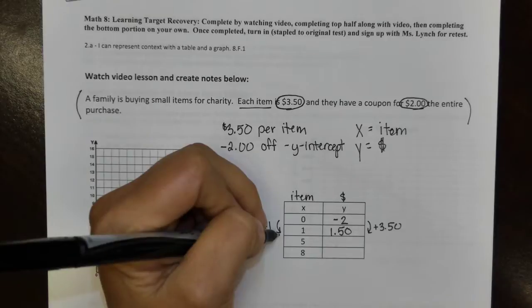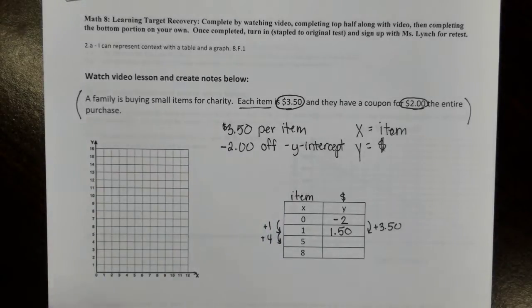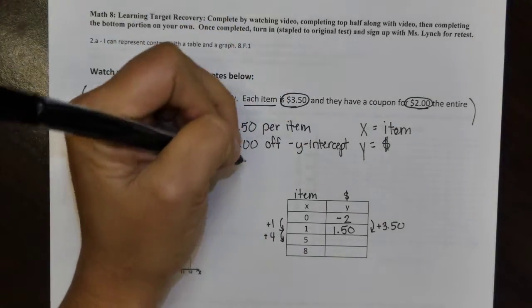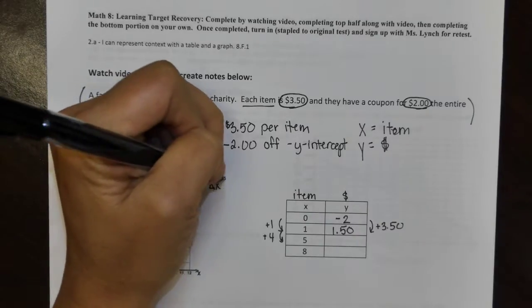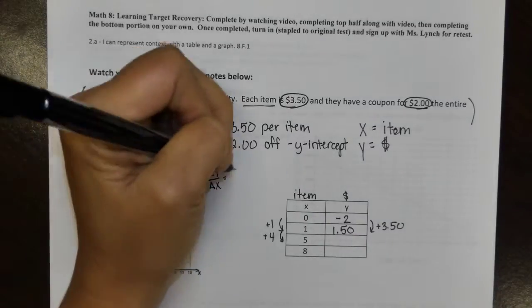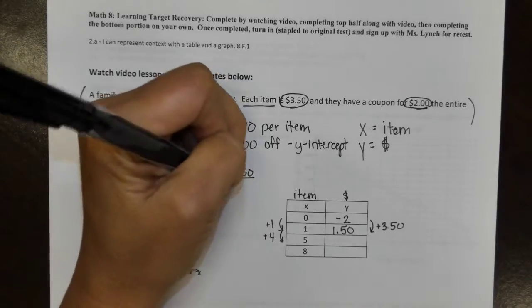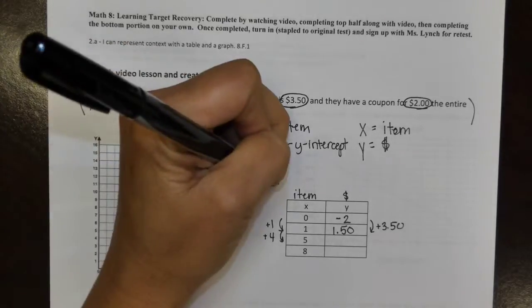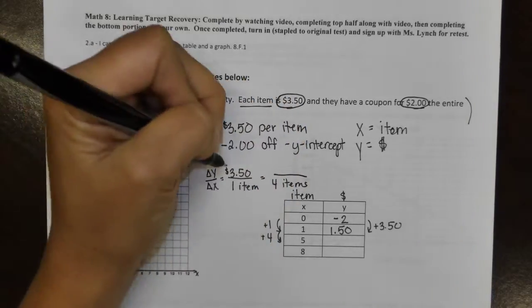Okay, I'm going to increase this by 4 because 1 plus 4 gives me 5. And I'm going to think about my $3.50 per item as my rate of change. I'm going to write here that if my change of y is $3.50 for every 1 item, then I know that if I have 4 items, I have to scale up my $3.50.